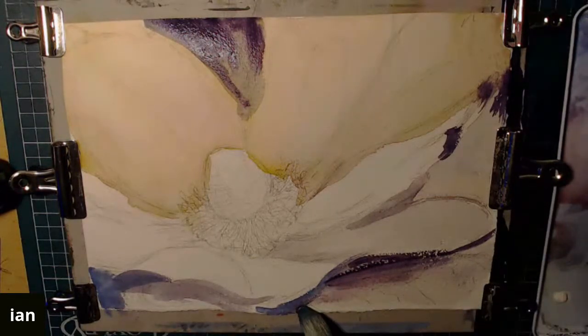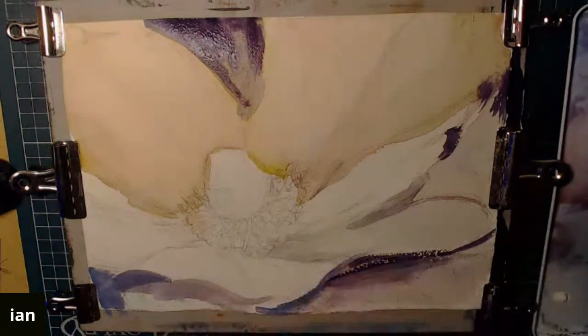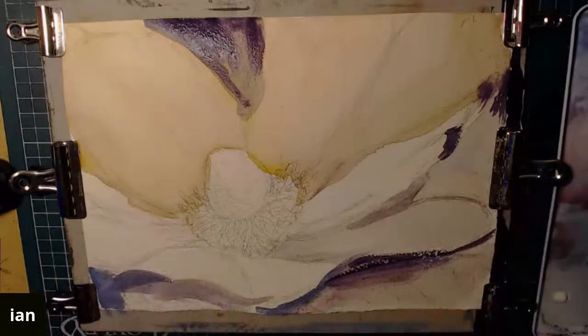Because you might be slightly thinking, oh, I've got to get everything all painted, and this is one of those paintings where the more you leave it not overpainted, the better the painting will be. Yeah. Because sometimes less is more, isn't it? I've heard people say that. It is with delicate flowers, yeah.